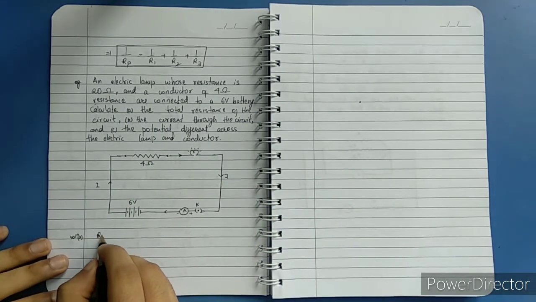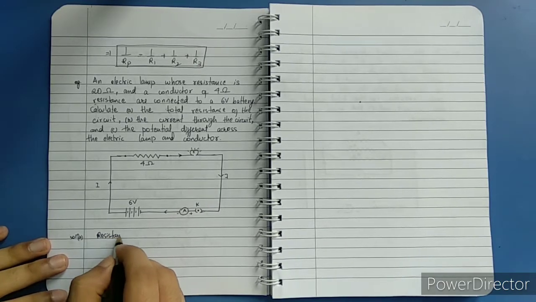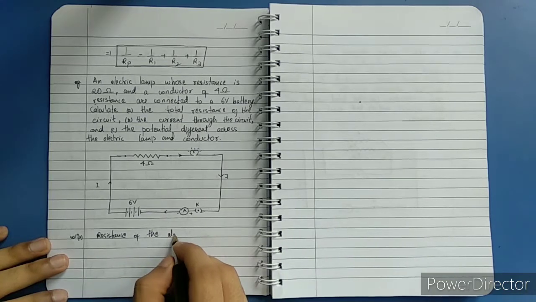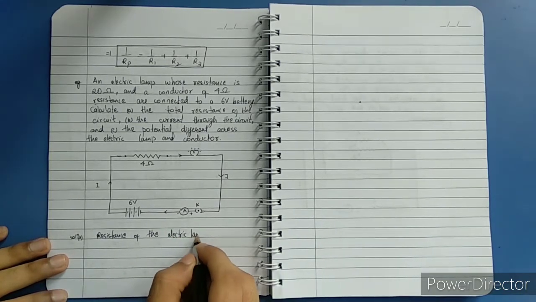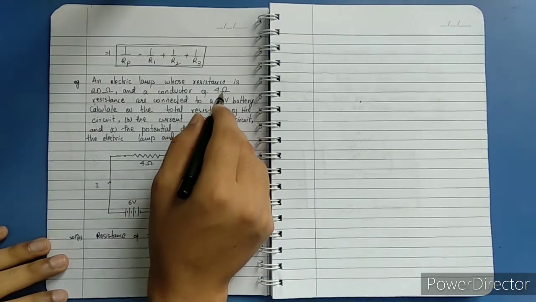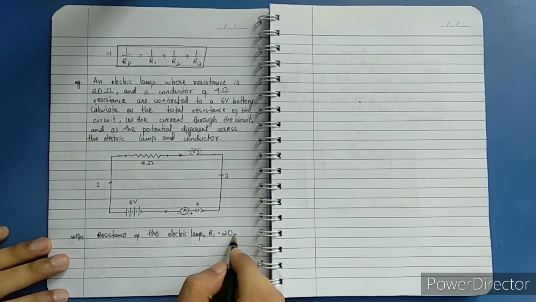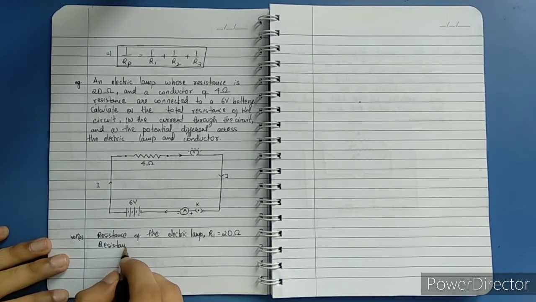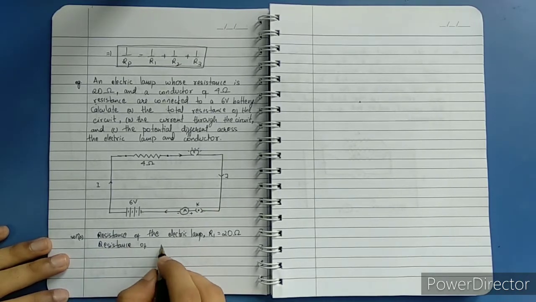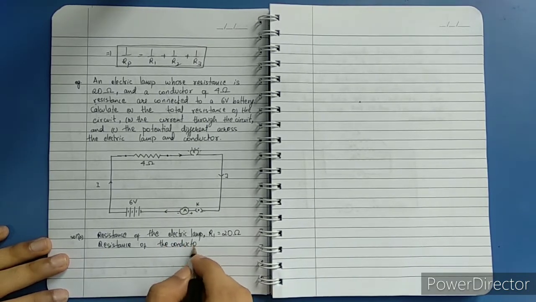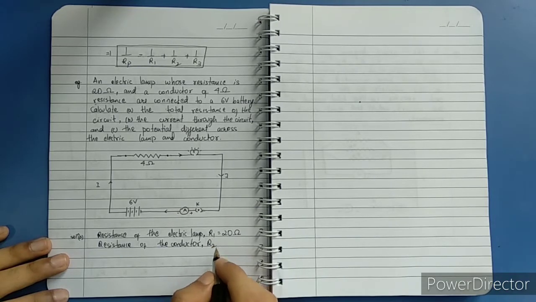So the resistance of the electric lamp, let's say this is R1, is equal to 20 ohm. The resistance of the conductor, let's say R2, is equal to 4 ohm.